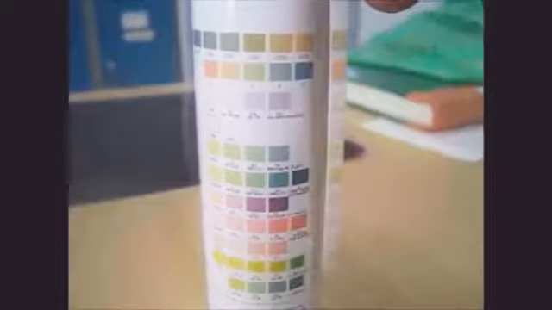So this is a very fantastic test, and you can just do it within a short span of time. And you can also compare it by standing the box with the strip.